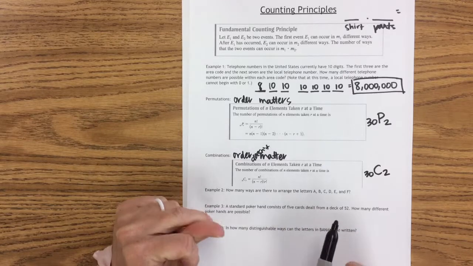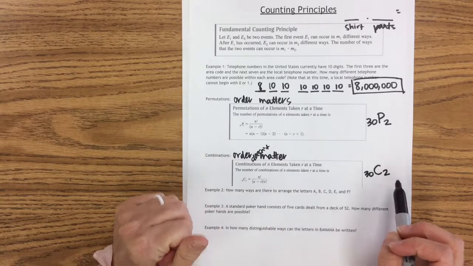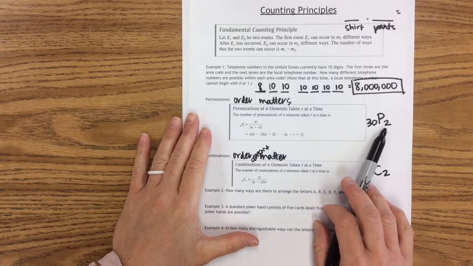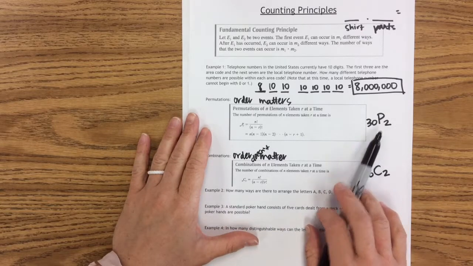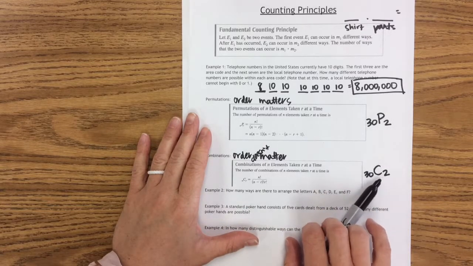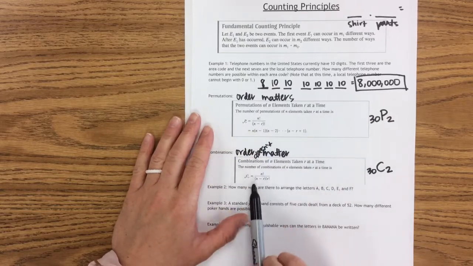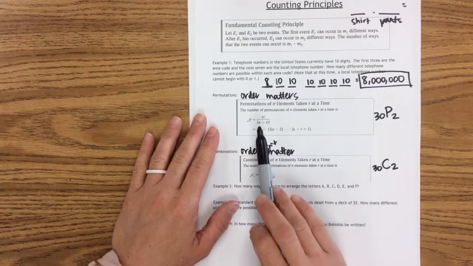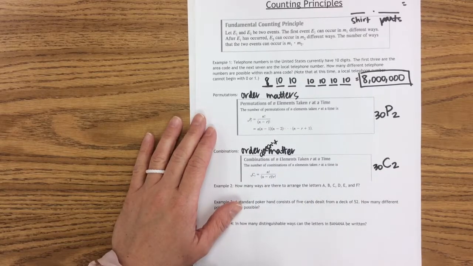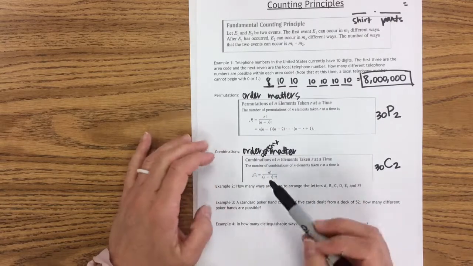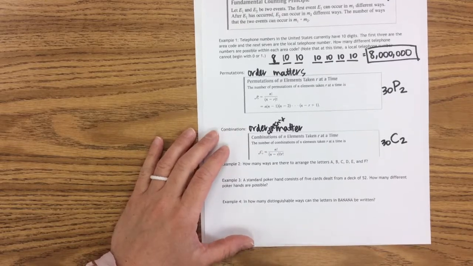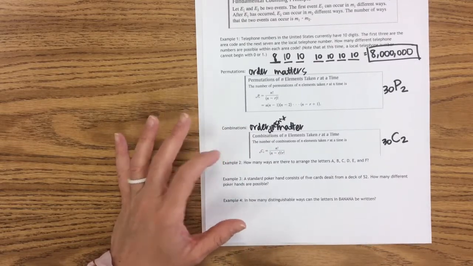The order in which I chose them would not matter. So this means I'm picking 2, and the order in which I pick them matters. Here I'm picking 2, and the order does not matter. There are formulas that involve factorials for permutation and for combination. There are also buttons on your calculator that will do this work for you. So we'll do a couple of examples to work through permutations and combinations.